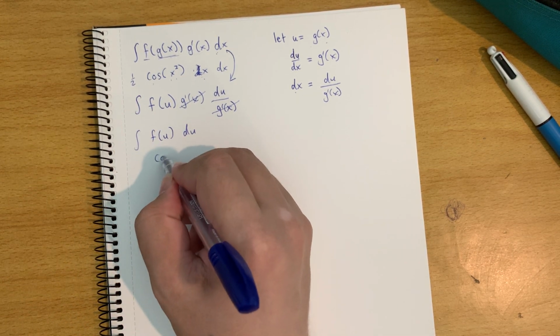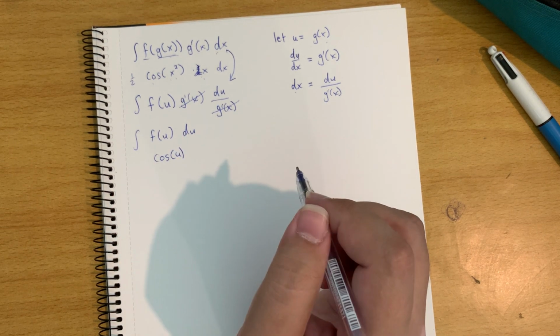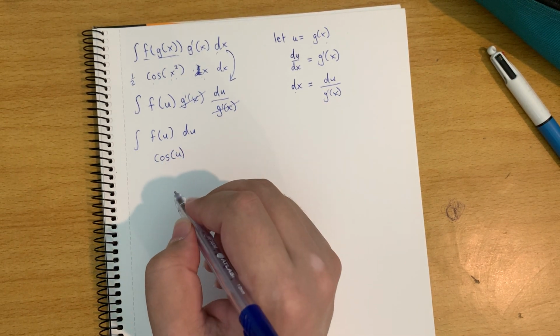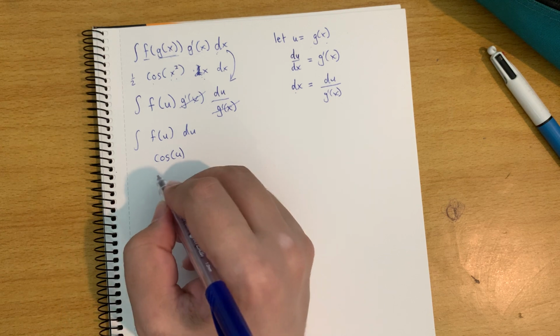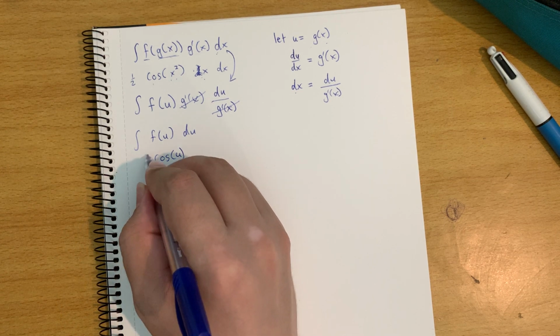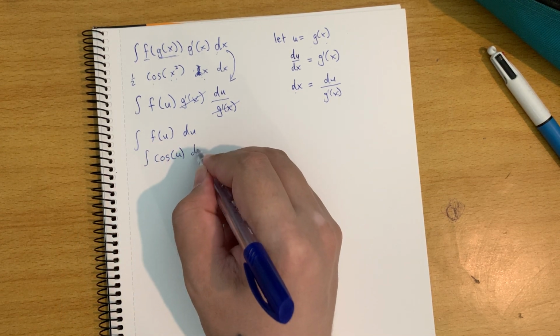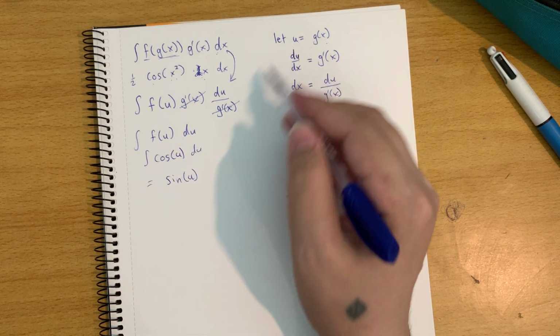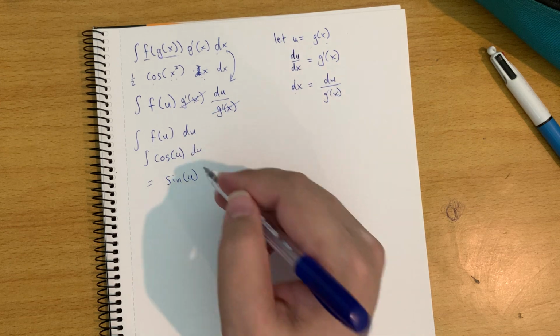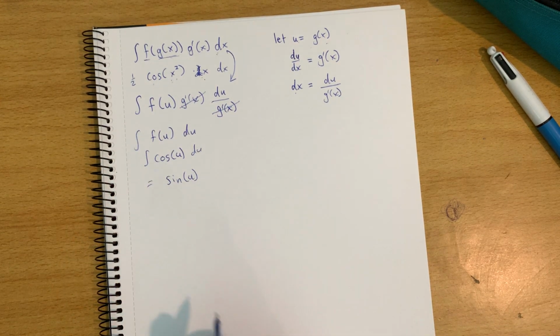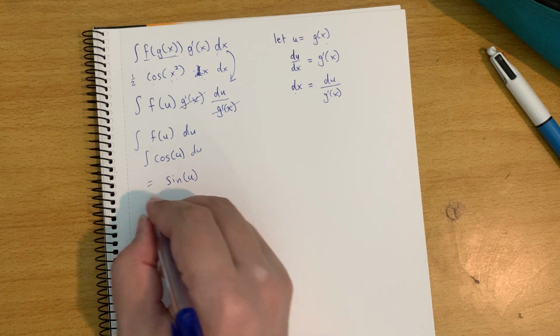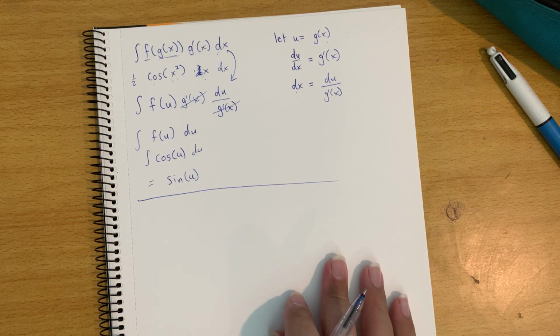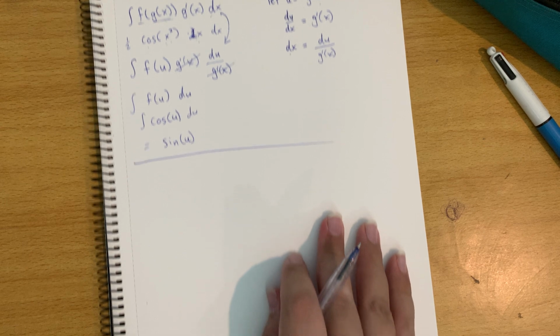So for example, let's take our original example. If this became cos of u, then the integral of cos is sine. So this will become the integral of cos of u du, and this is just going to become sine of u. And then you would put back whatever u was. So in this case, u would have been x squared. If this is unclear, let's look at an example.